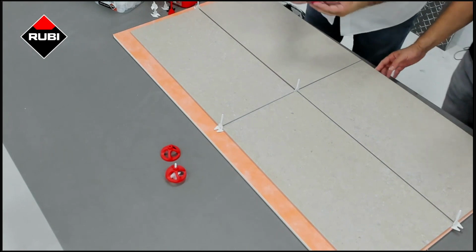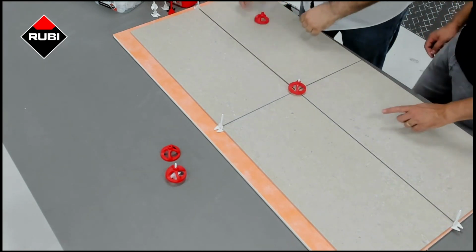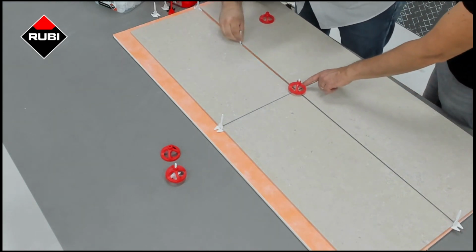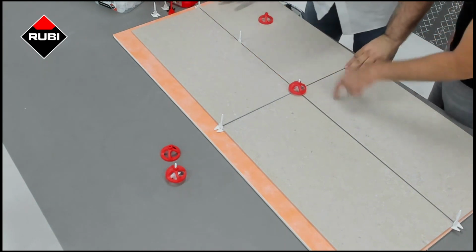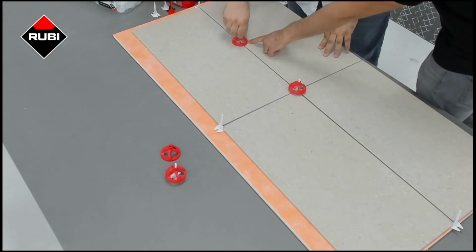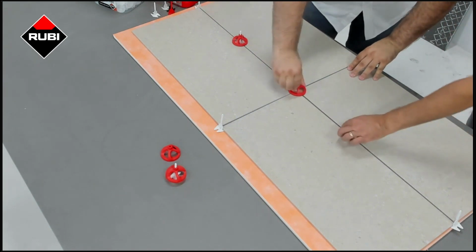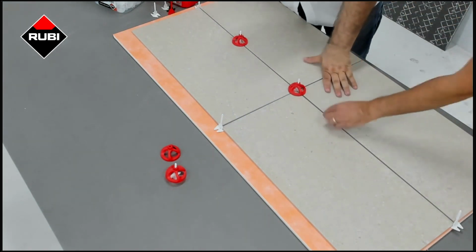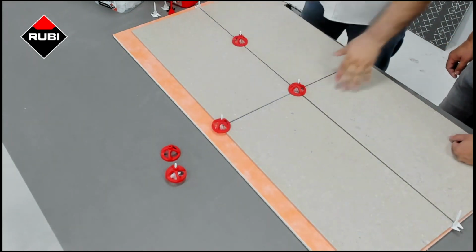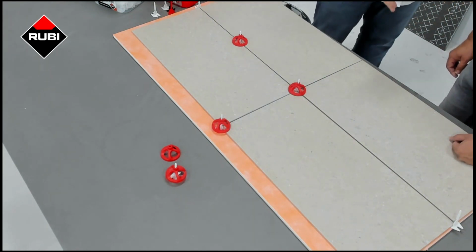Okay, perfect. Ivan is actually using a combination of 1.5 millimeter straps. He's using a cross base in the center of the 4 tiles, and then we are complementing that with flat base straps along the tiles. If we have bigger tiles, we will add more, and in each corner we are going to use a cross base. Perfect, Ivan.